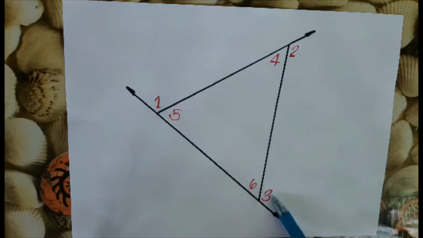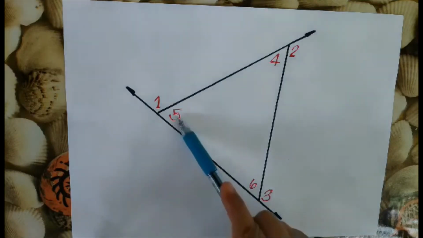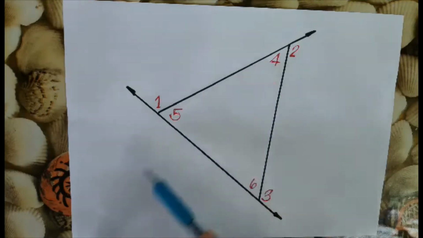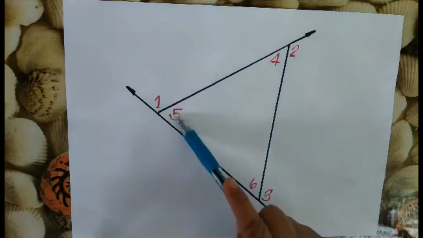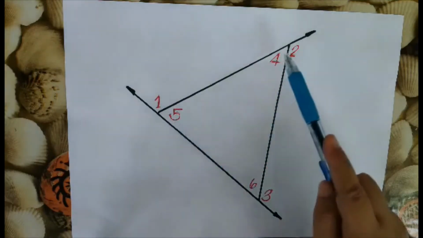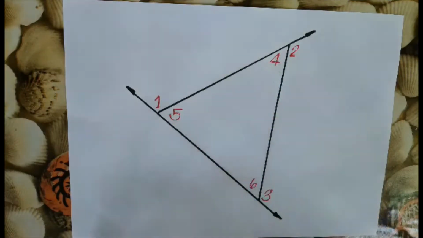Angle 3 is also another exterior angle. Its remote interior angles are angle 5 and angle 4. The measure of angle 3 is greater than the measure of angle 5 and also greater than the measure of angle 4.